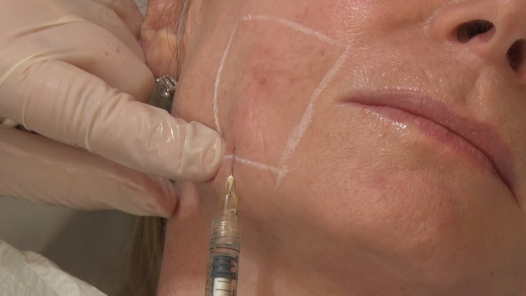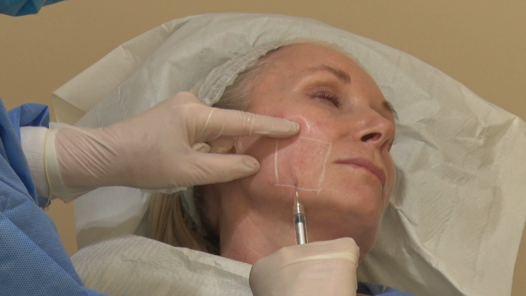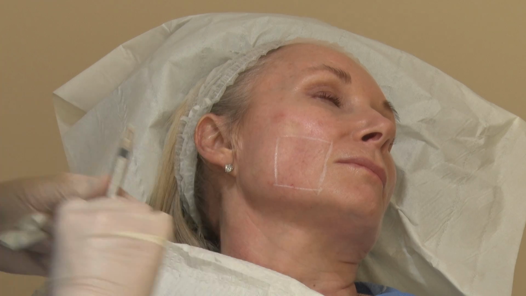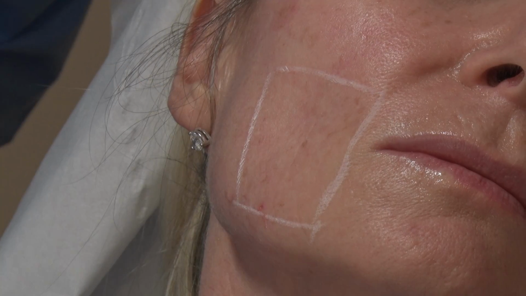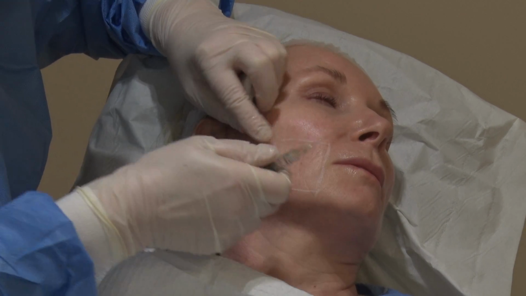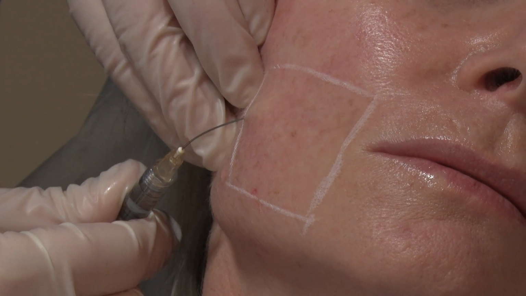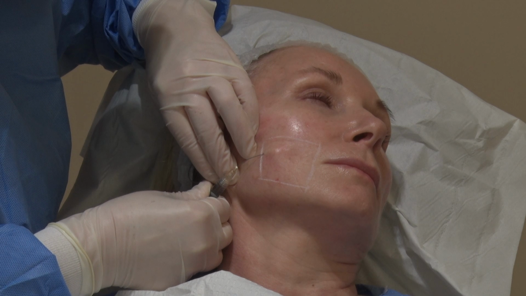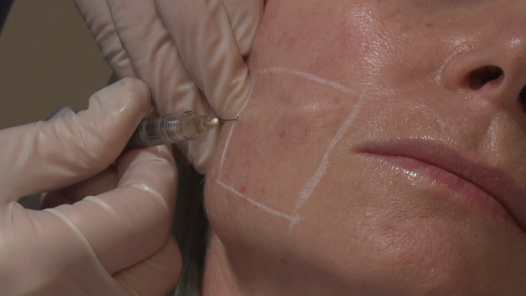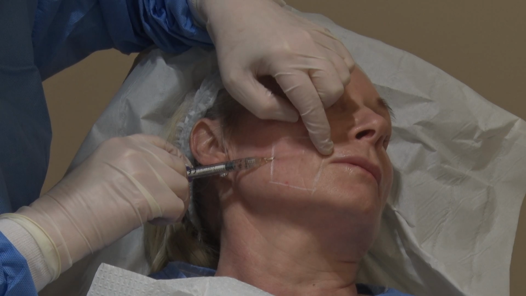Work in a lateral to medial direction. Entry angle is almost parallel with the skin. Work in a grid on facial zones. Make a second entry point to facilitate laying threads in a crosshatch fashion. Advance the cannula as in the linear thread technique. Lay several threads.